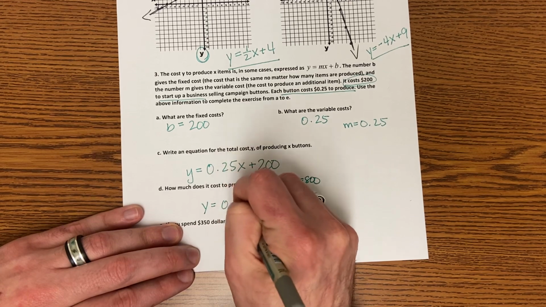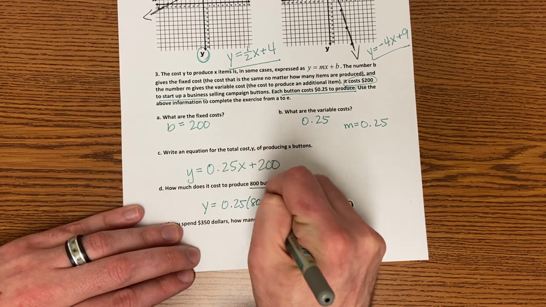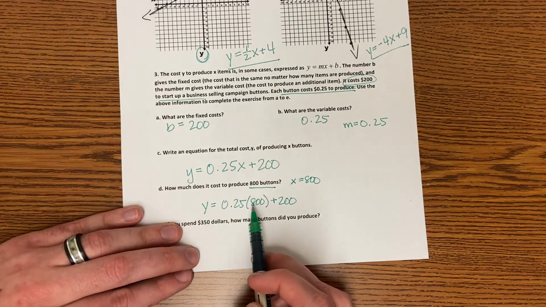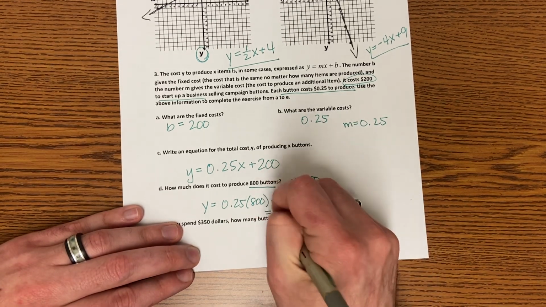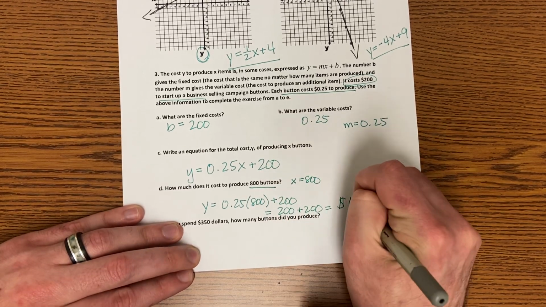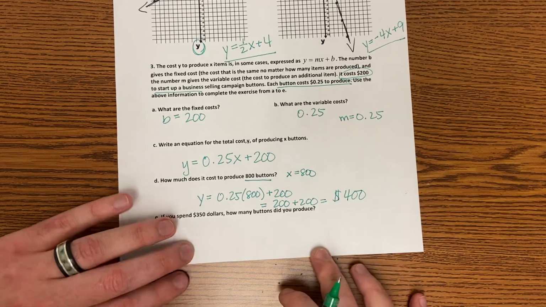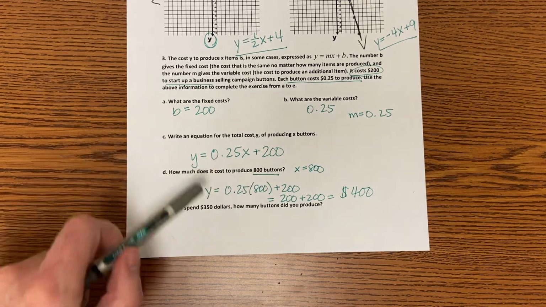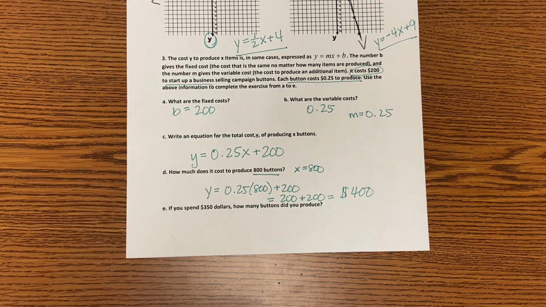y equals 0.25 times 800 plus 200. Now this is 1/4 of 800. So that should be 200 plus 200, which is $400. So to produce 800 buttons, it cost us $400. Now, x is not our only unknown in this equation, because x and y are paired together. They could ask you a slightly different question, and we'll see how it changes things.